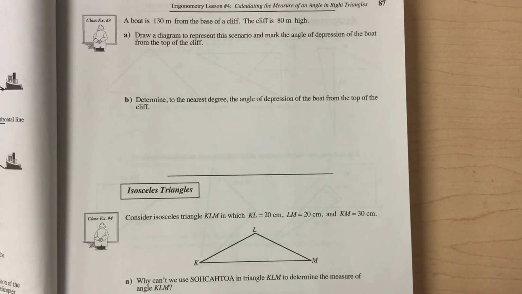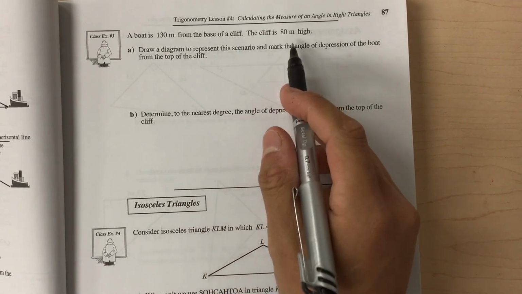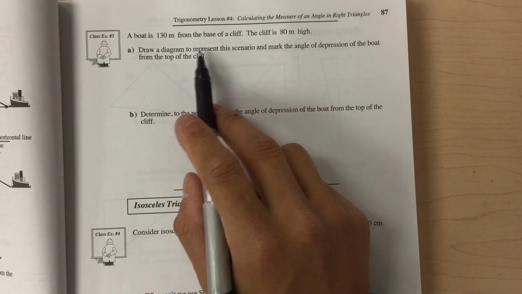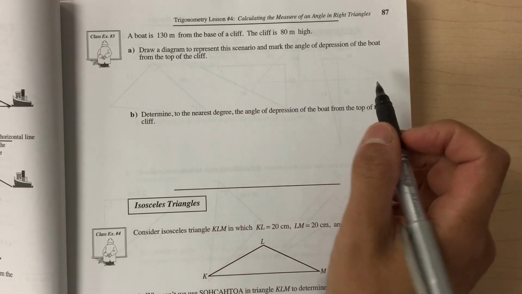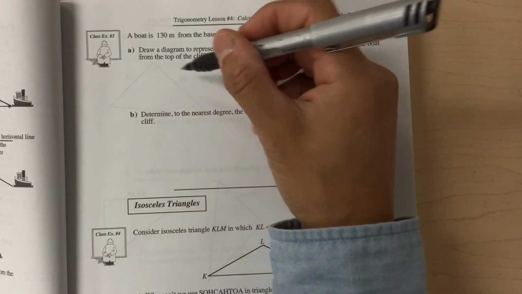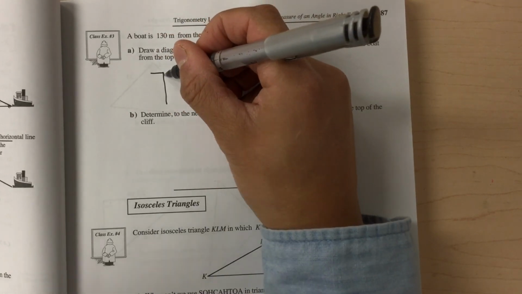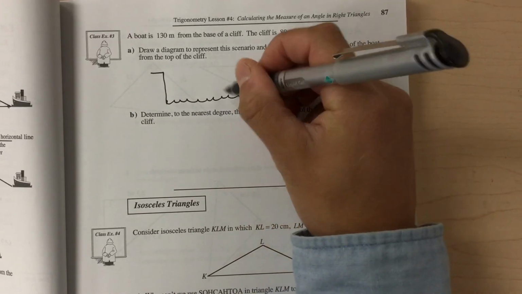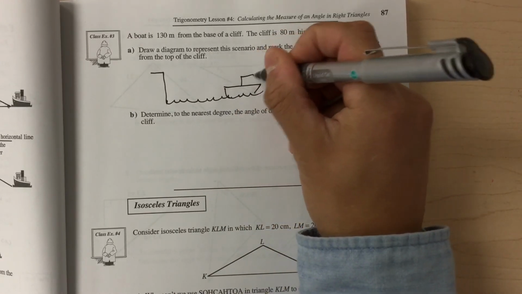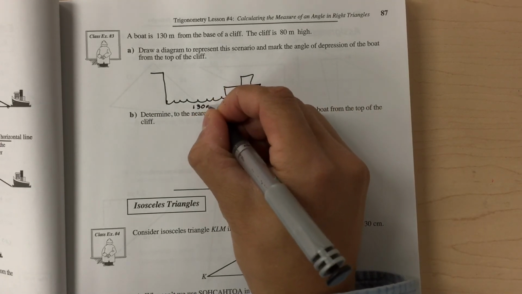Next, we have the opposite. We have a boat that is 130 meters from the base of a cliff, and the cliff is 80 meters high. So the first thing they want us to do is draw this scenario and mark the angle of depression of the boat from the top of the cliff. So here's the top of a cliff, and a boat is found. There's my boat, and that is found 130 meters away.